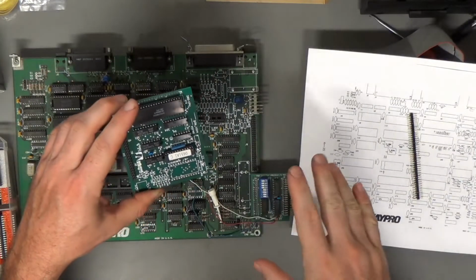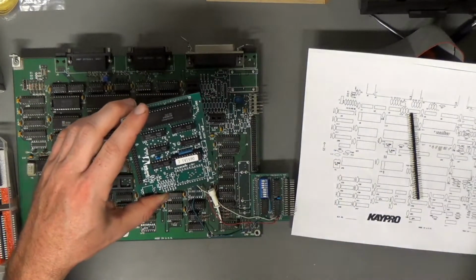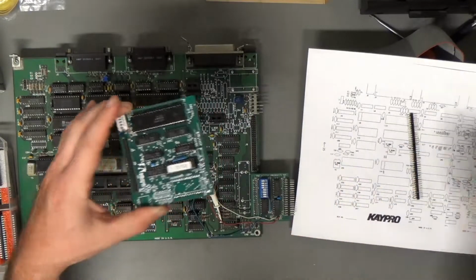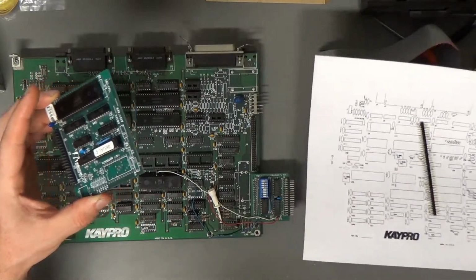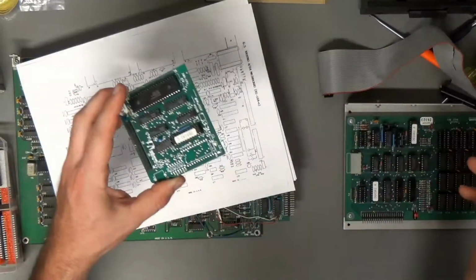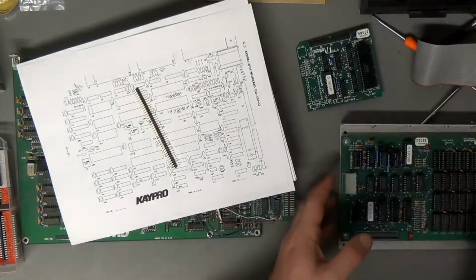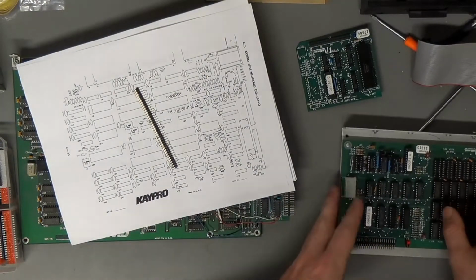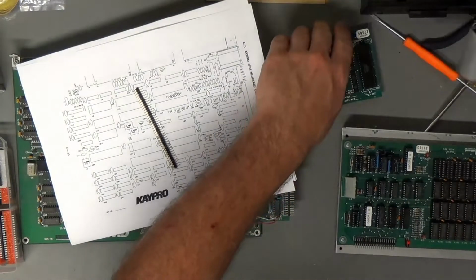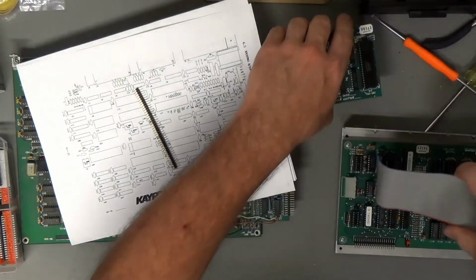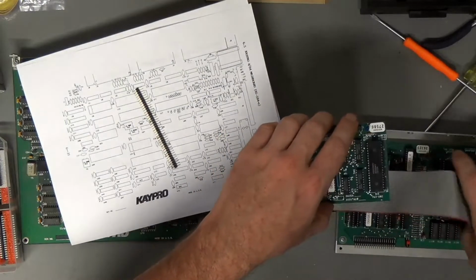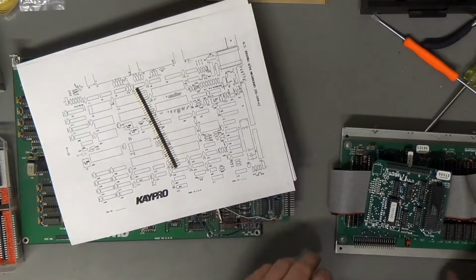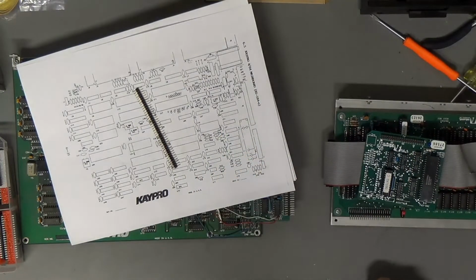But I'm planning on putting a Gotek in this thing anyway, so I'm not entirely sure that we need a RAM disk, and I might put a free HD in it as well. So yeah, I don't know if I need this RAM disk. I may just fix this and then try to trade it to somebody for something a little more interesting.